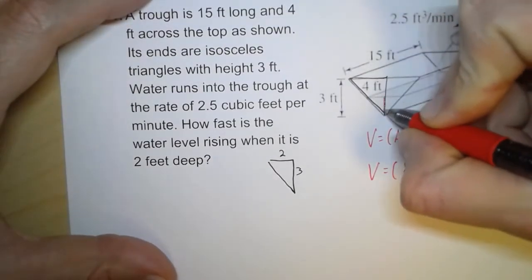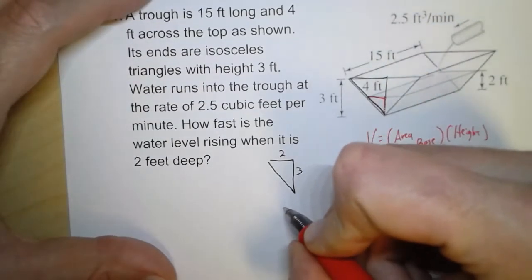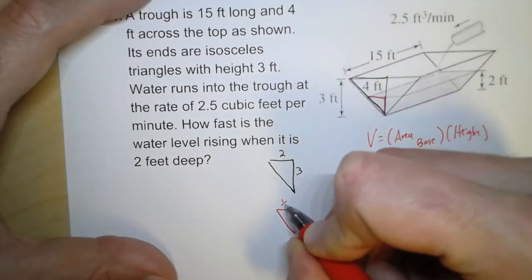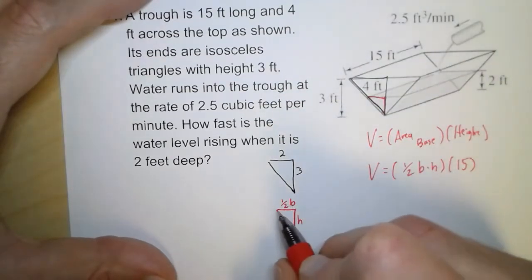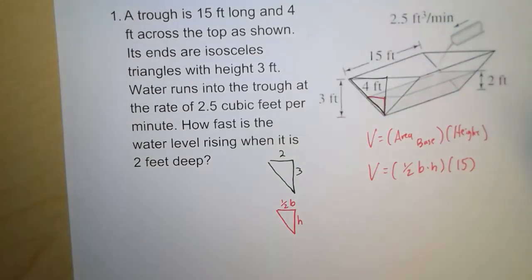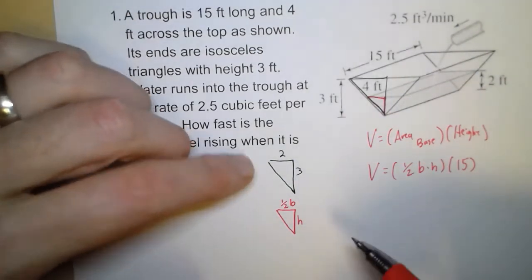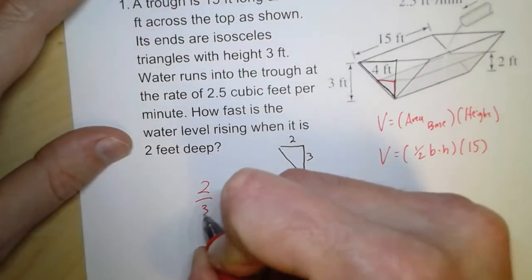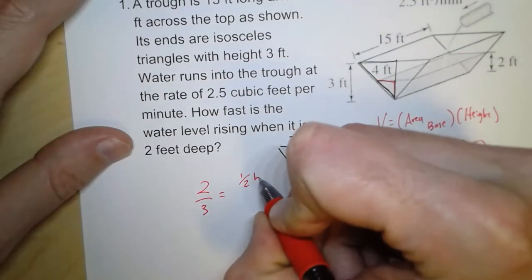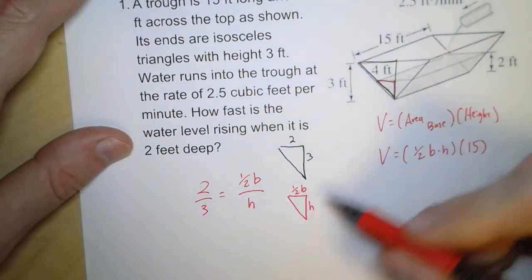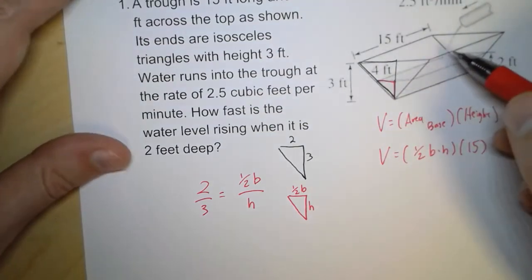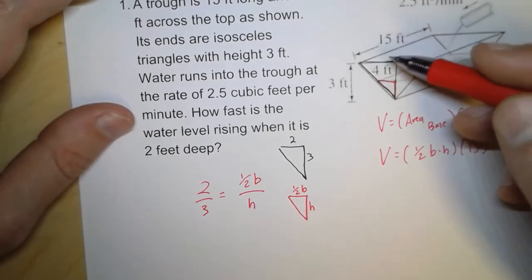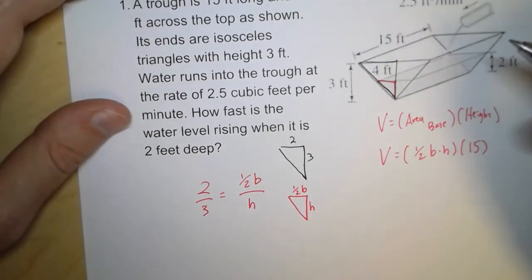Now, the water follows a similar proportion. This is the height, and this is half of the base, because the entire base would be all the way across the triangle. Now, what we have here is a proportion. And so we can write this proportion as 2/3 equals 1/2 the base over the height. And we can say that because these two triangles are similar triangles. They're not congruent triangles, the sides aren't the same length, but because their angles are the same, all their sides are in the same proportion.